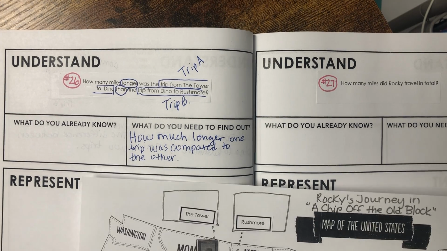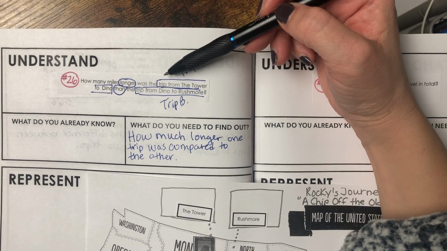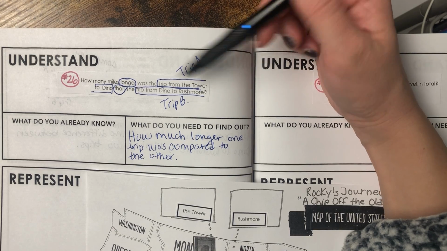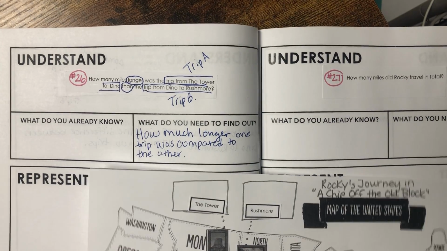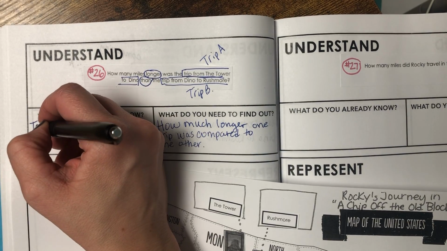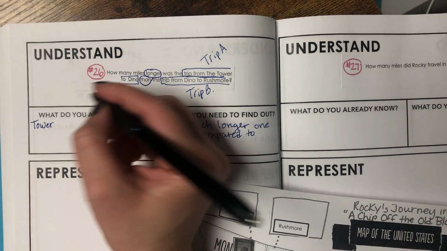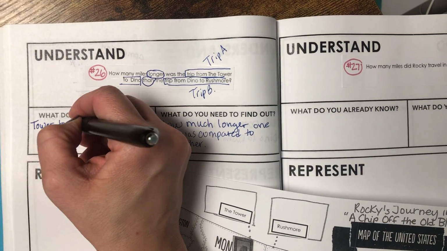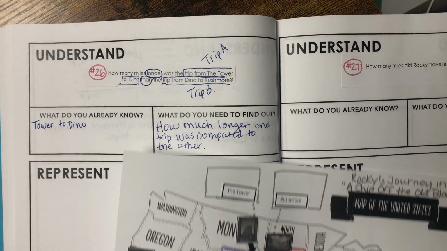So what is it that we already know? Well, let's take a look and see what the distance was, what the mileage was from the tower to Dino, and we can abbreviate it like we did last time. Actually, we'll do that down lower. Here we'll still write it out. So tower to Dino, let's see.